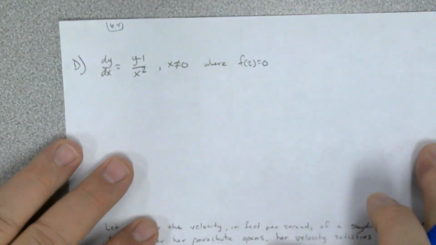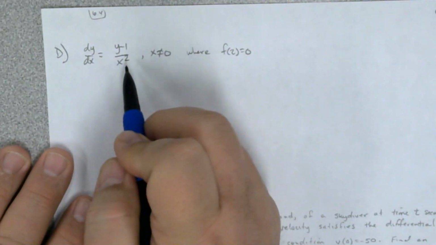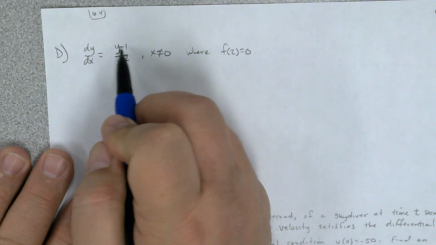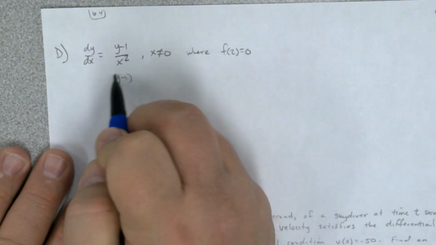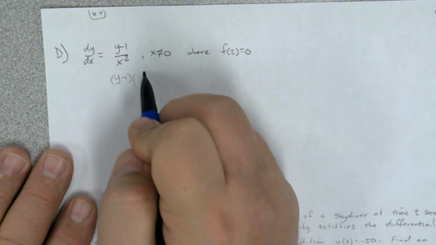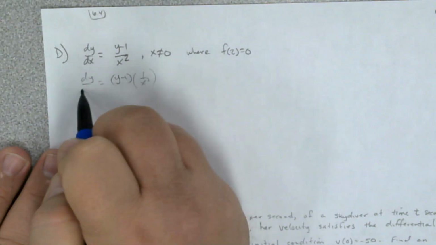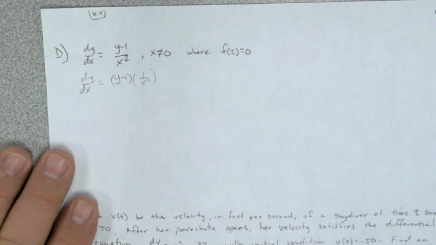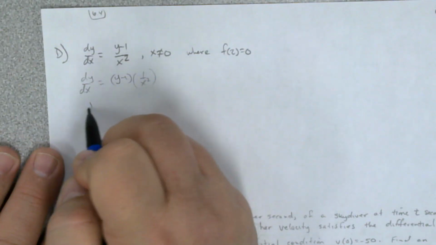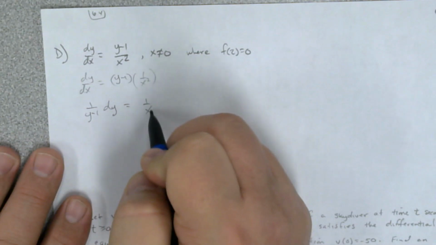Here is another one. Okay? So in this case, we've got to find our y and our x. Our y is going to be y minus 1. I cannot separate the minus 1 from that. And then over here I'll have 1 over x squared. That's my separation. Okay? And so then, moving things around, I'm going to get 1 over y minus 1 dy, and then I'll have 1 over x squared dx.